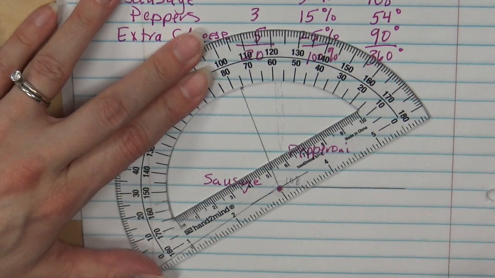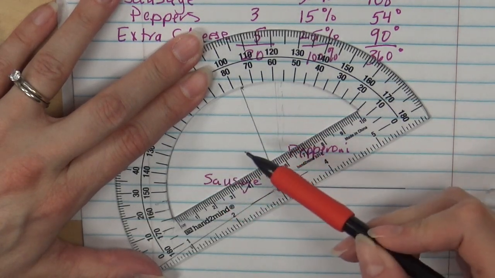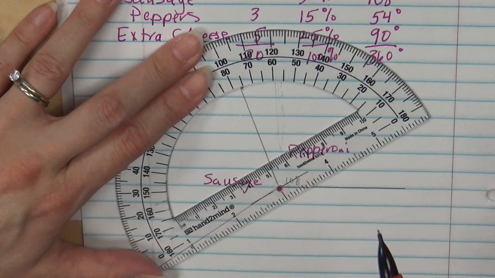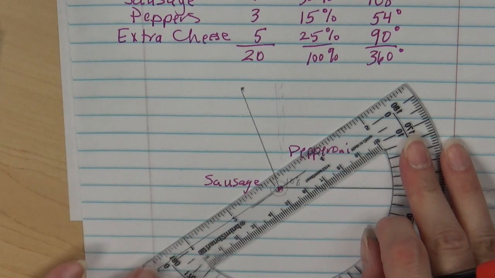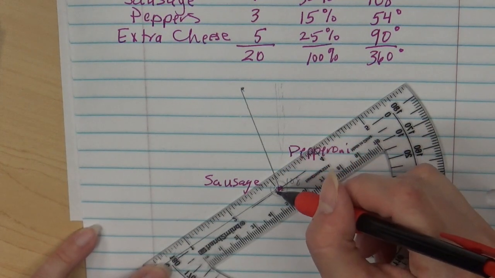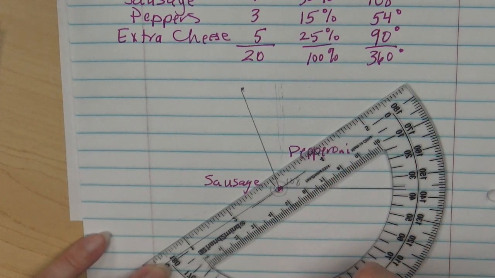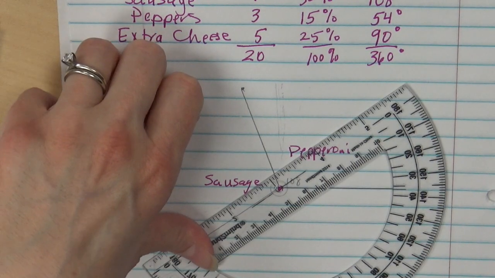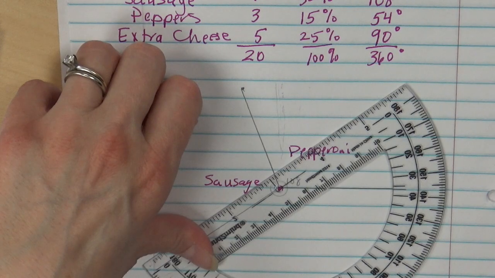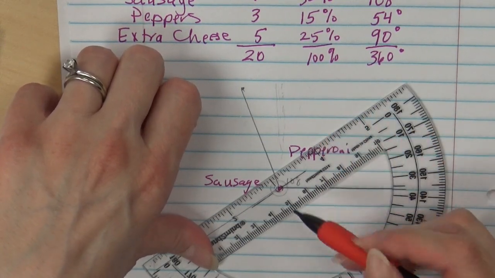Okay, now the way I've got mine positioned is not going to work because I would actually be going back into the sausage sector. I can't do that. I'm going to turn my protractor over this way. So if I turn it upside down, okay, I've got the line sitting on top of the line I just drew. Now I need to find 54. So I can see that I've got 0, 10, 20, 30, 40, 50, and then there's 50, about half, so 54 is going to be right around here. Put a dot.